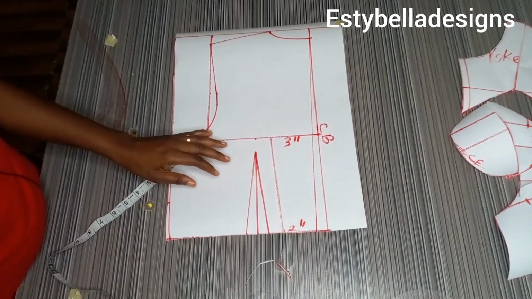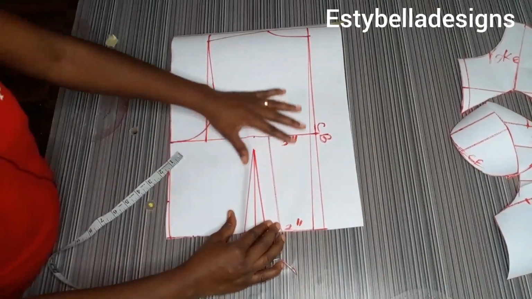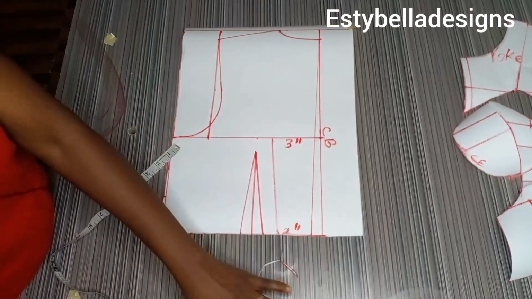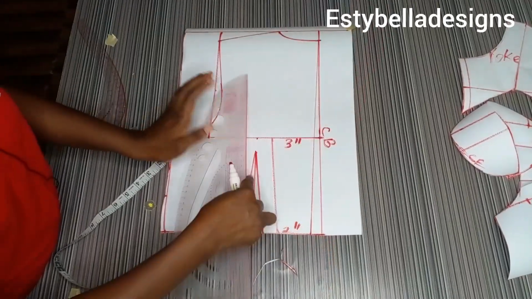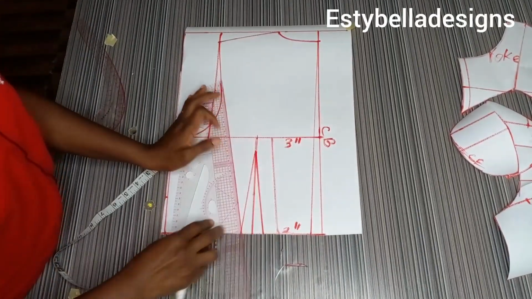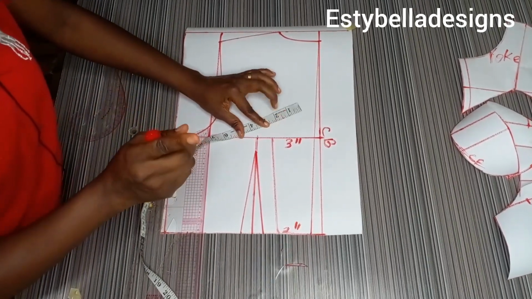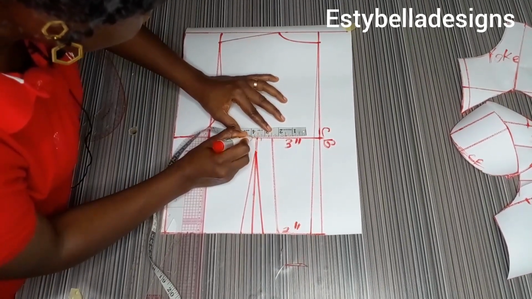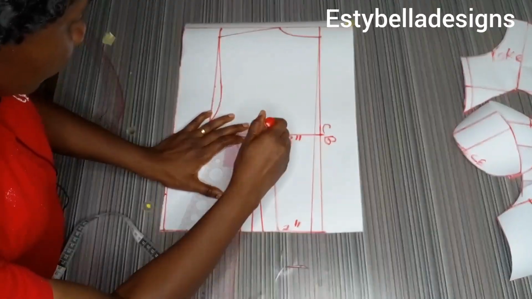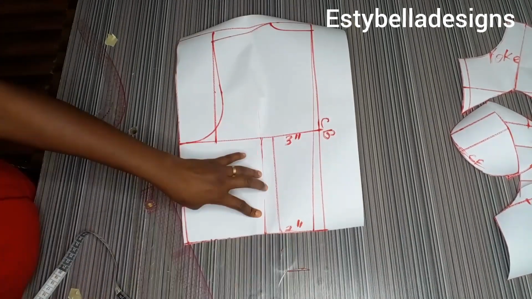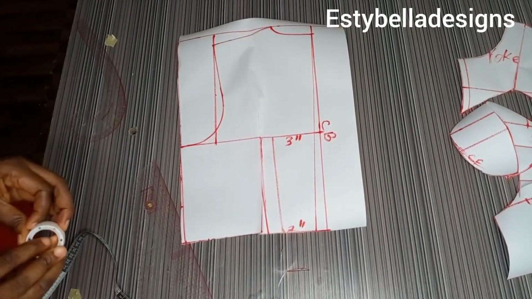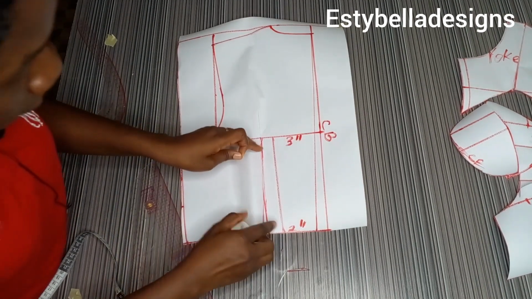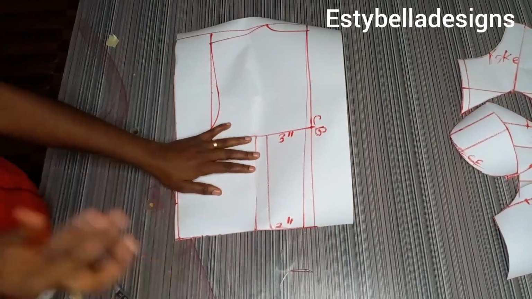So this is out. Before I close my waist, before I close my dart, what I would do is to tighten this upper part. I'm going to tighten this part. So I'll tighten it by 0.25 on both sides. I'll connect it back to the dart line like so. So I'm going to tape it down. I've closed my dart now.